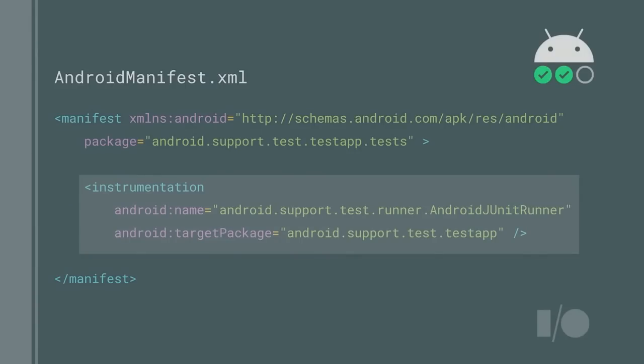So what is instrumentation? You may have noticed this: it's a top-level tag in your manifest. And why is that? Instrumentation is used deeply inside the Android framework, for instance to control the lifecycle of your activities. So it's a perfect interception point that we can use to inject the test runner. And that's why Android JUnit Runner is nothing more or less than an instrumentation.